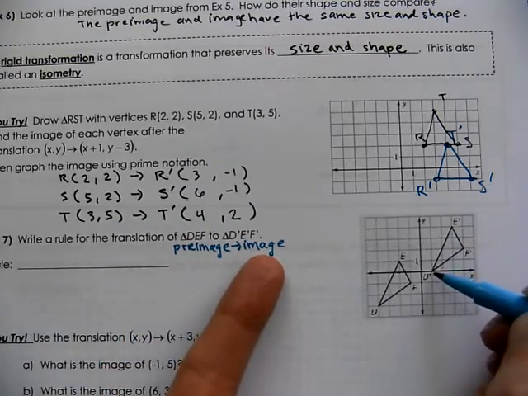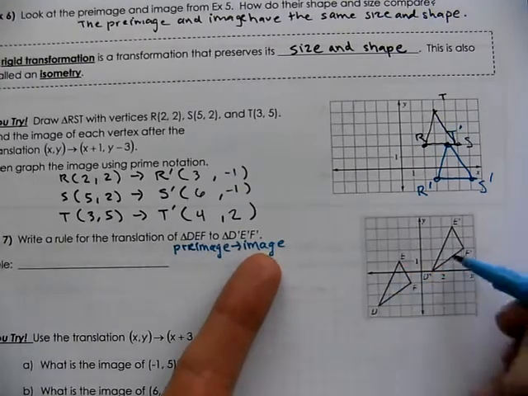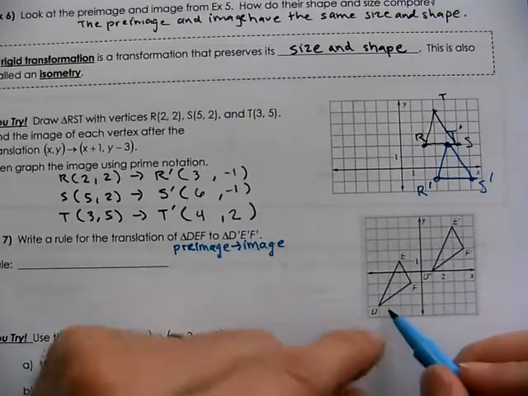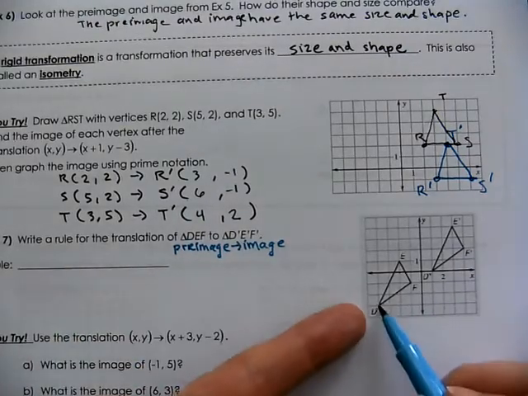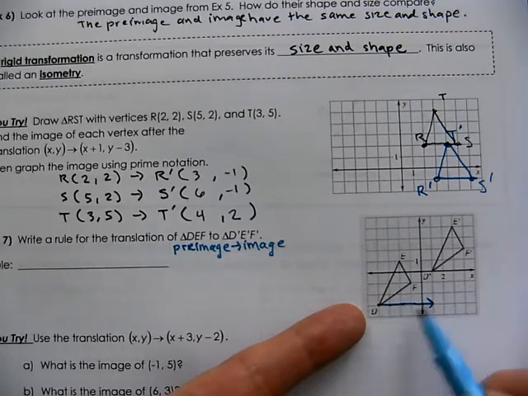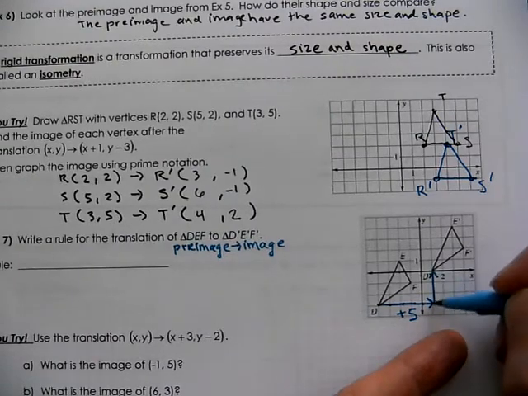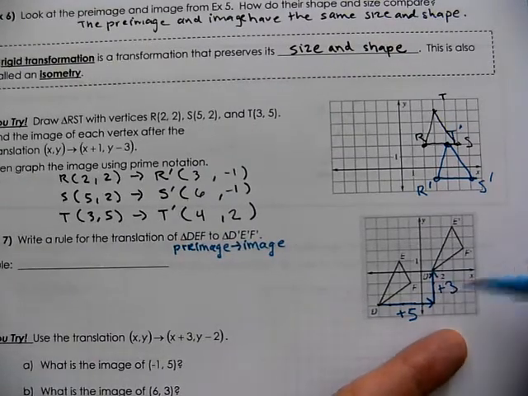You have to be careful that we don't go backwards. We don't go in the wrong direction. We want to go from D to D prime. So let's count the distance from D to D prime. We're going to the right. Looks like a distance of 1, 2, 3, 4, 5. And then we're going up a distance of 1, 2, 3.